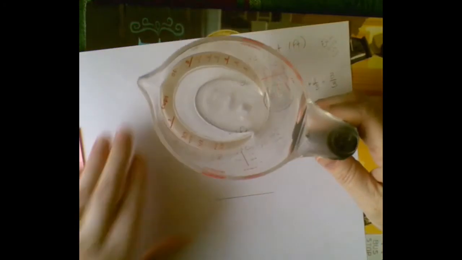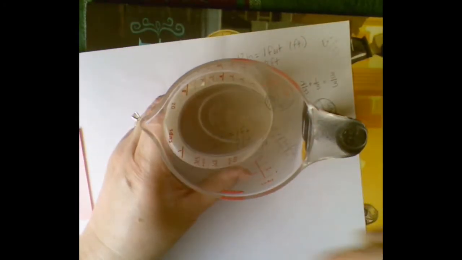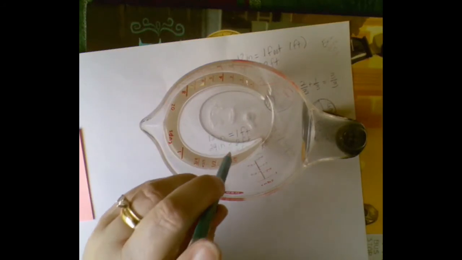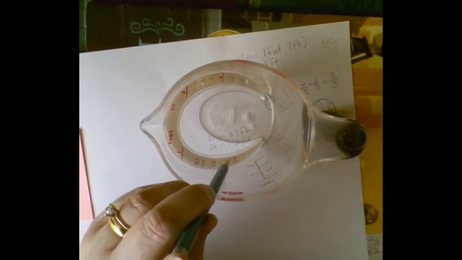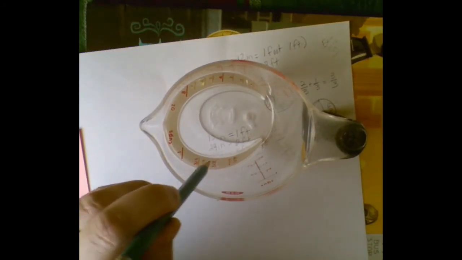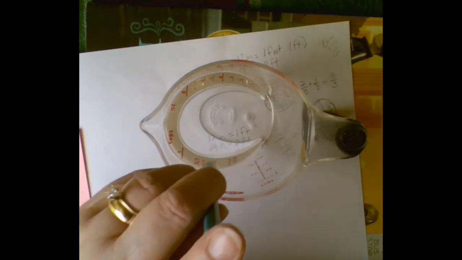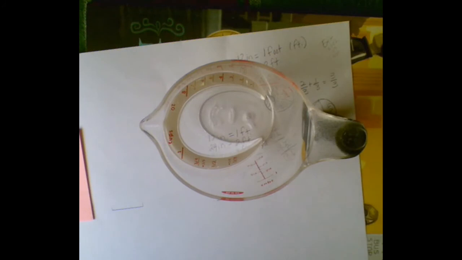What I love about this one is when you're looking down from above, like I set this on my counter, I can also see over here, here's my 1/4 of a mark, here's my line for 1/3, a half, 2/3, 3/4, 1 cup. So I would fill the liquid up to this point, and that would tell me exactly how much of that wet ingredients I have. So those are 2 more types of tools.